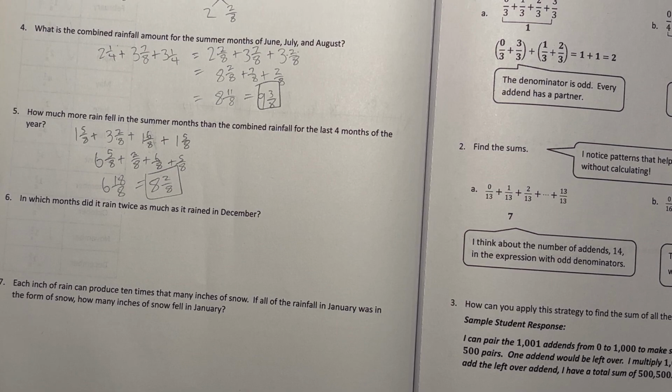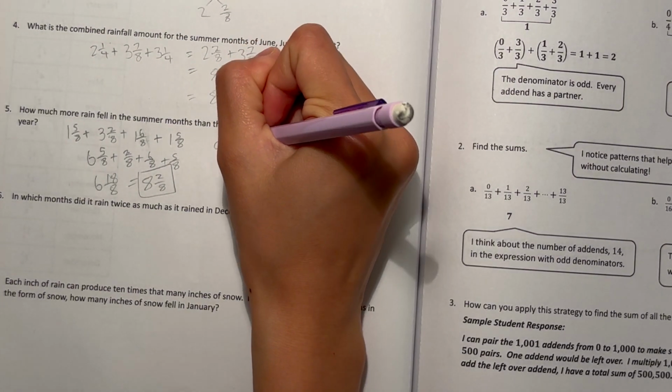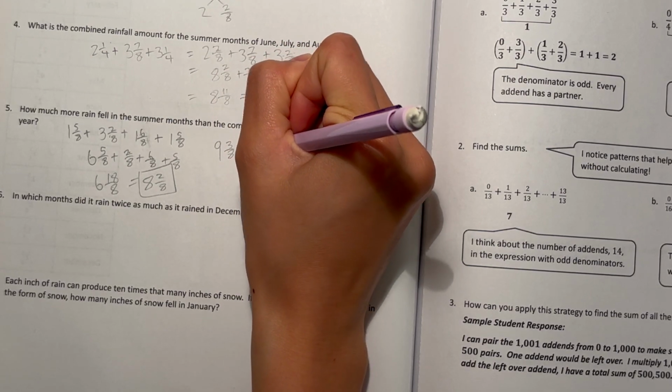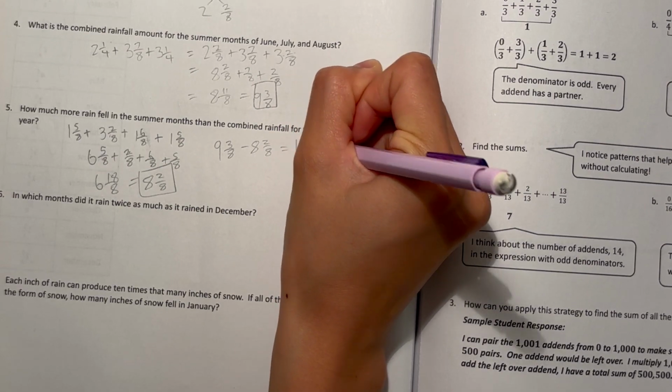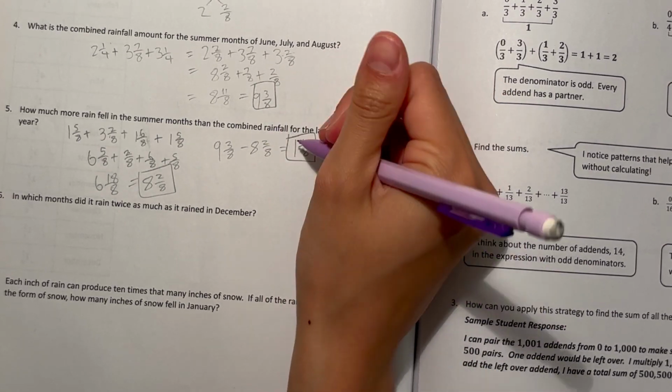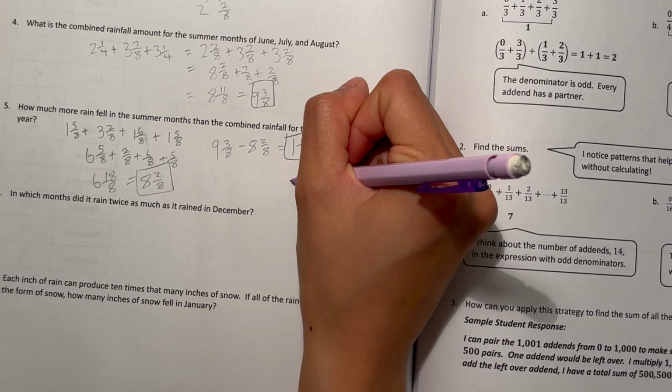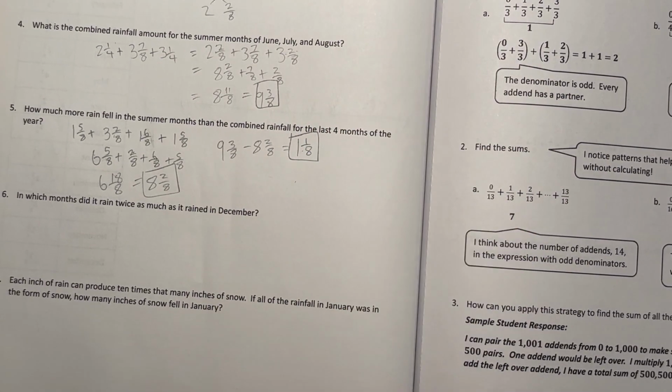Okay, so that's how much fell in the last 4 months of the year. So 9 and 3 eighths minus 8 and 2 eighths. That's 1 and 1 eighth. So that's our answer.